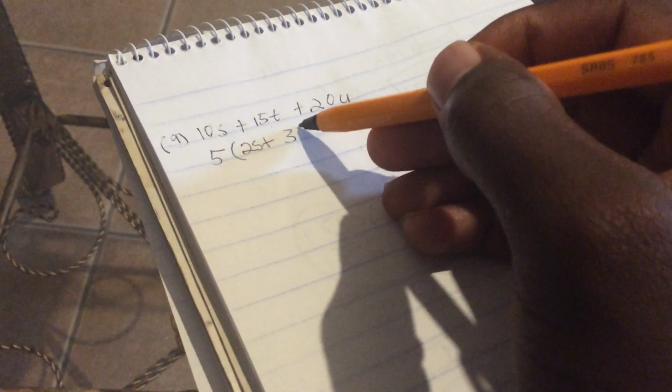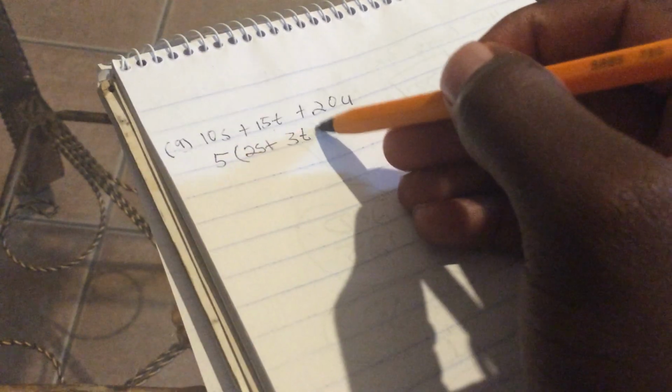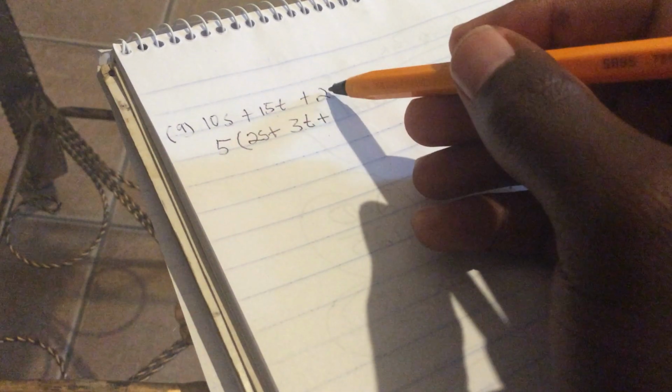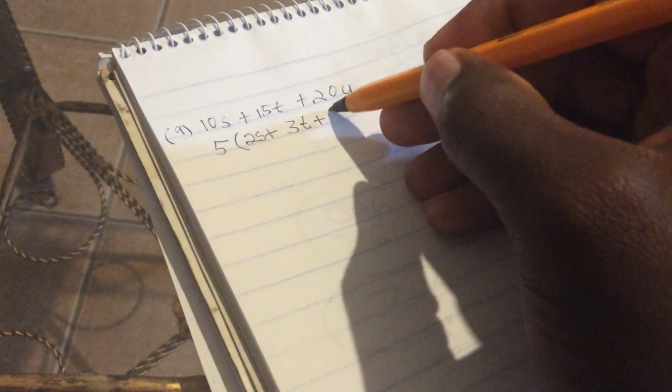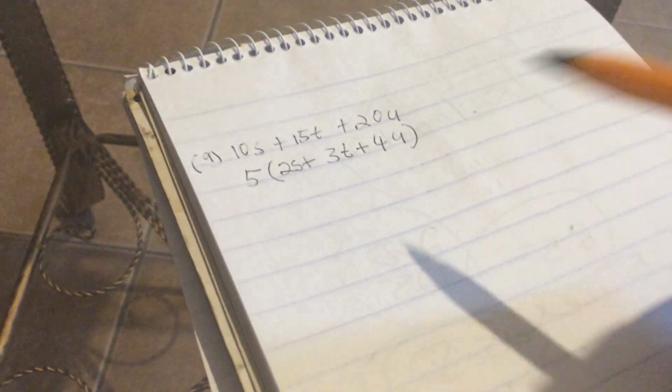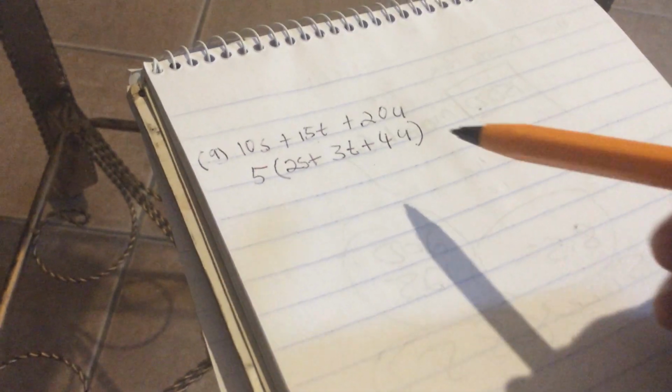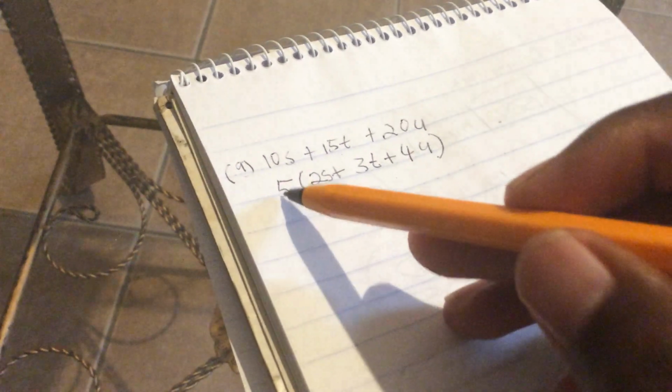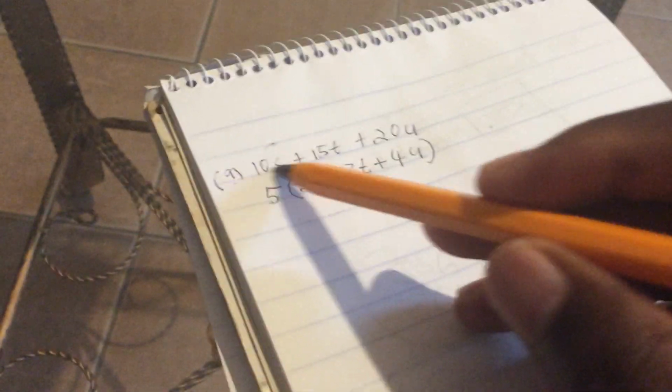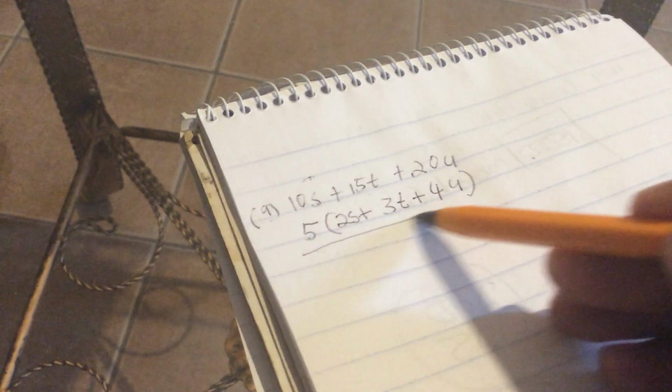It's 2, plus 2s, because this s is not factored out. How many times does 5 go into 15? It's 3 times, and this t is coming down, plus how many times does 5 go into 20? It's 4 times, and this u. If you want to check if your answer is correct, you multiply out, and it will take you to the first step up there.